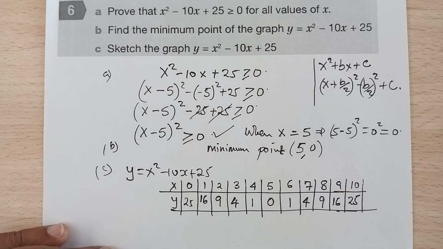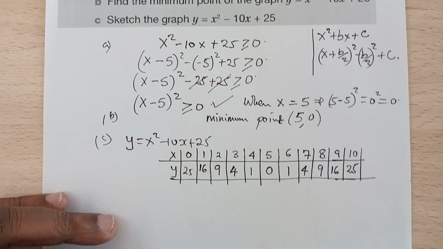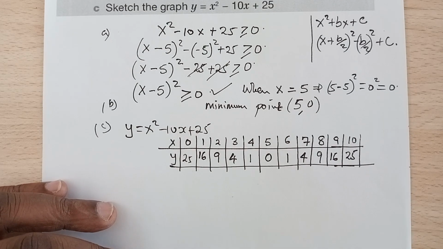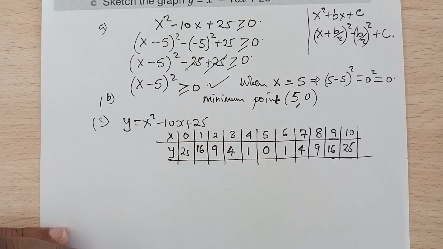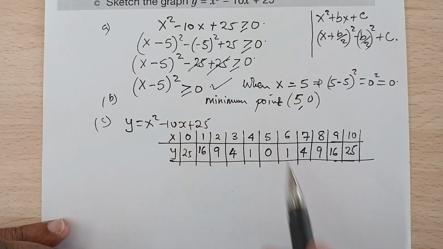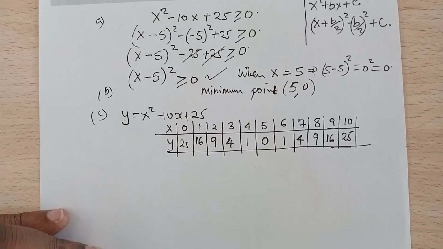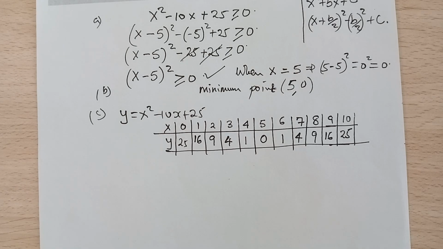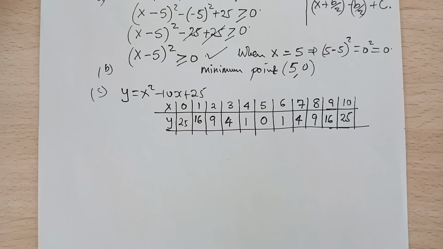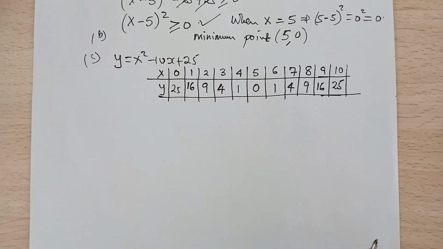That is what we have as a table of values. We can see it is a symmetrical table at the coordinate 0, 25. It's symmetrical along the line x equals 5. I will explain what is symmetrical. It means that the line x equals 5 divides this graph into two similar or identical halves.